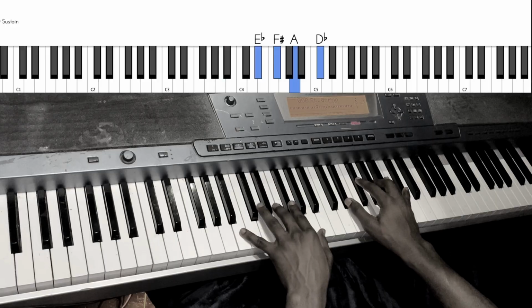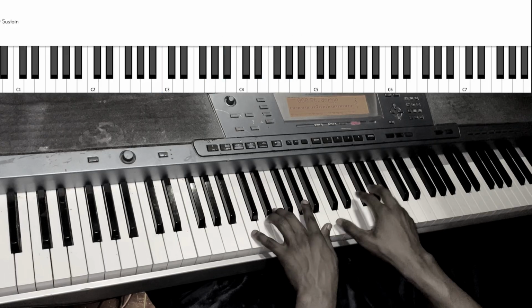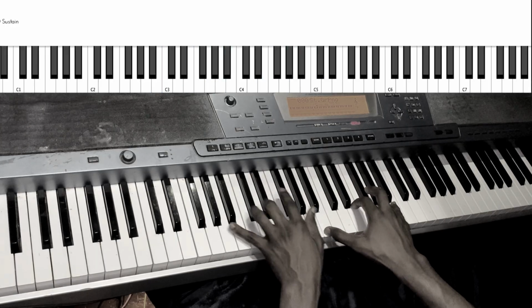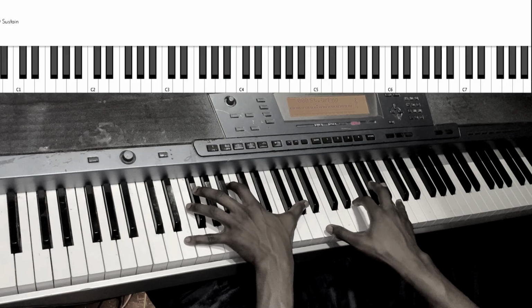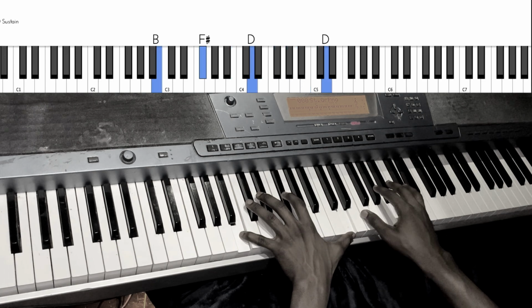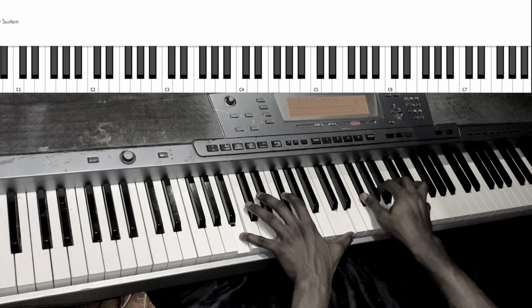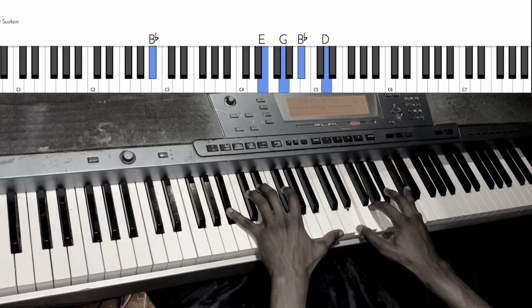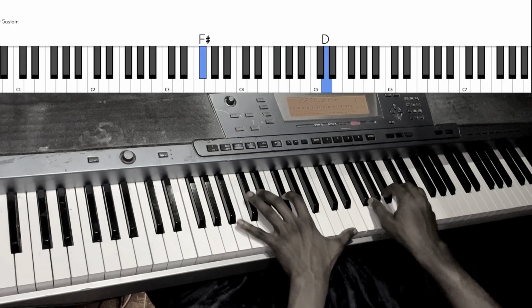That's more of an extended chord, the 2, right? And that's the D, the 5, right? I'm using the 2. Right, 2 is minor.